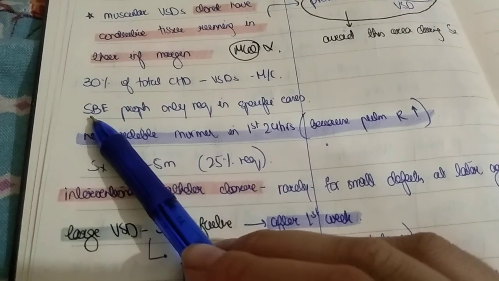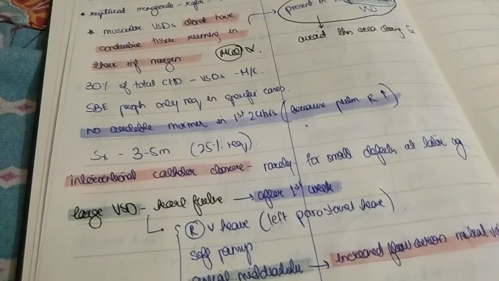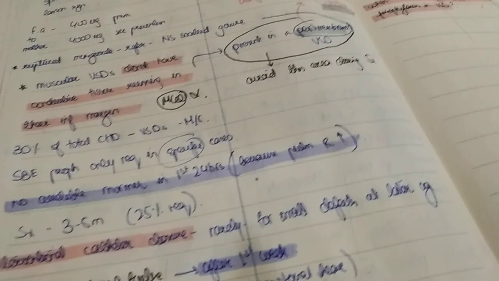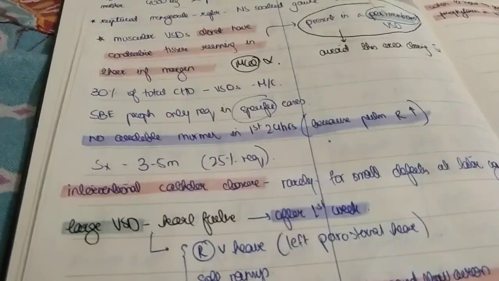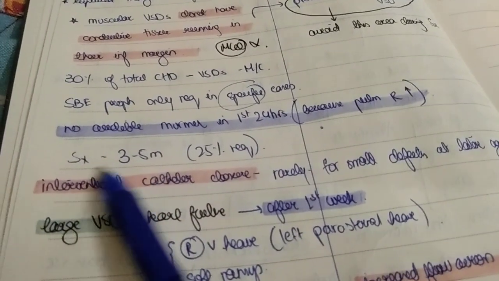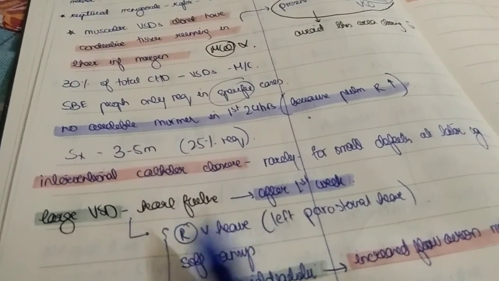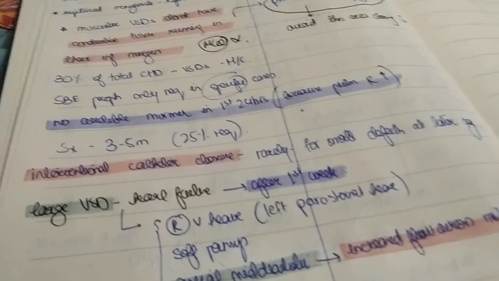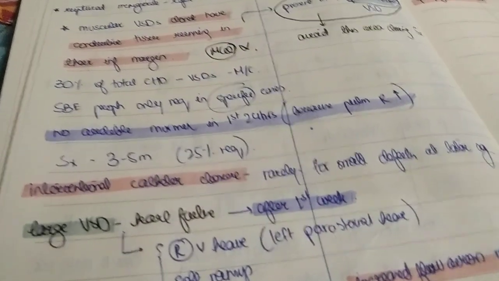Now, subacute bacterial endocarditis prophylaxis is required, but only for specific types, not for all, but we do perform it. Now, a very important thing: when does the murmur occur? It is not going to happen during the first 24 hours. Why? Because initially the pulmonary resistance is high, so flow is not going to be significant between the ventricles. Surgery is done between 3 to 5 months, and there is something called interventional catheter closure. It is not commonly done, but it was an MCQ option, so I'm discussing it, and it is done rarely for small defects at a higher age.